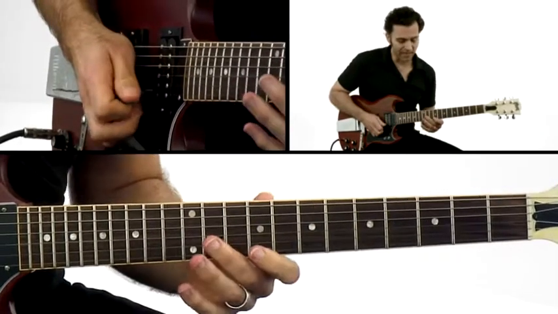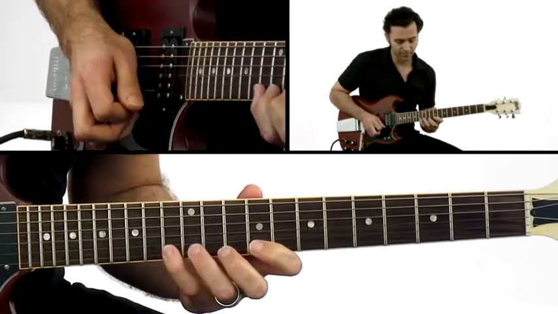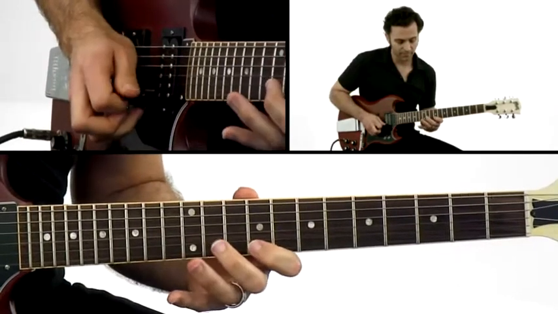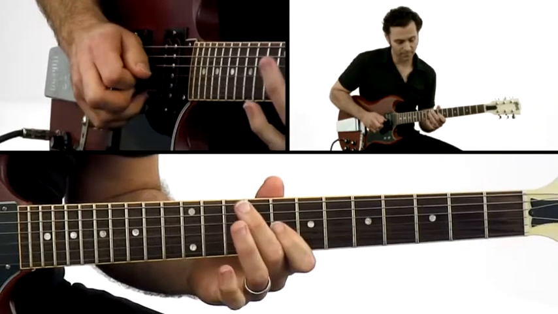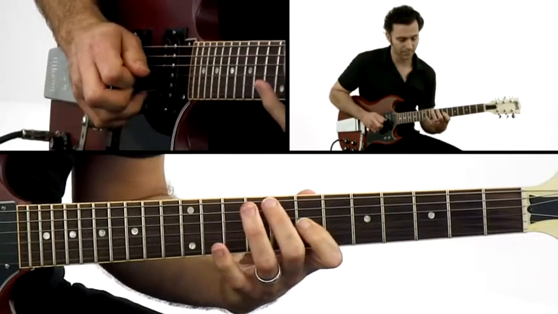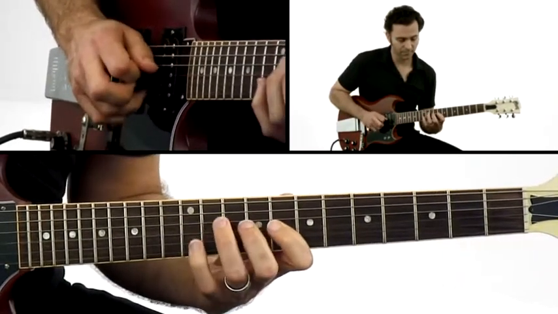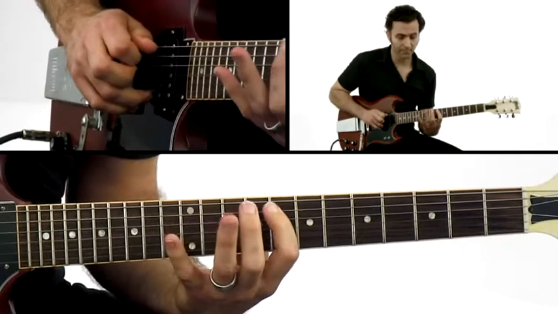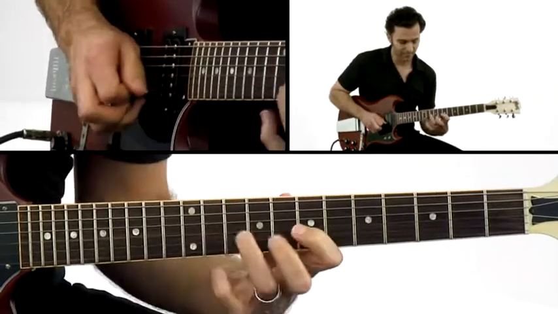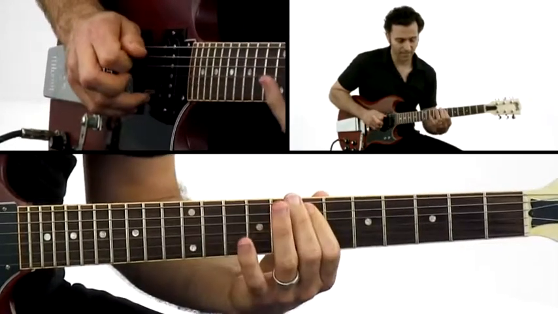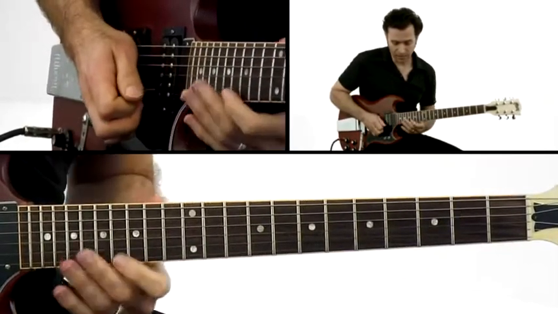The whole thing is based on this shape. And I like to move it around in other spots.